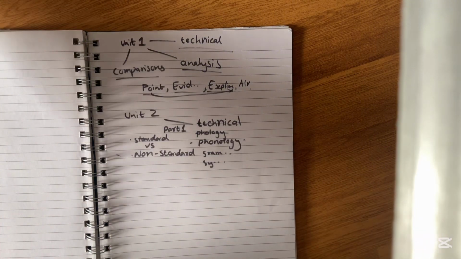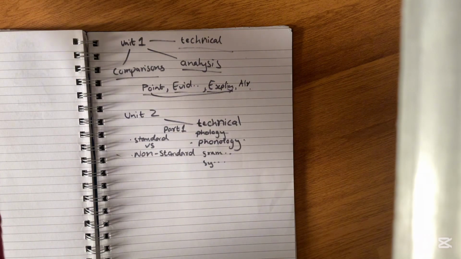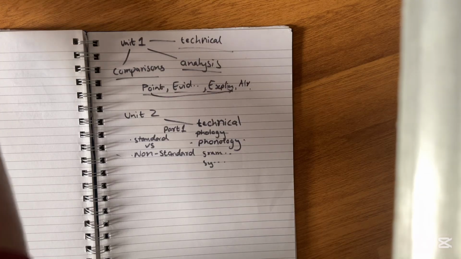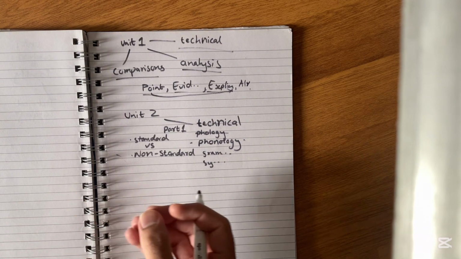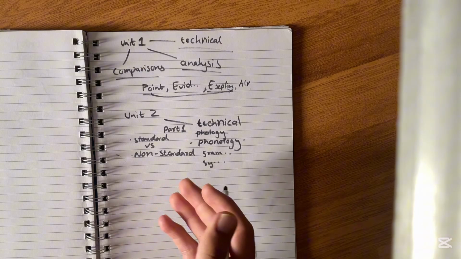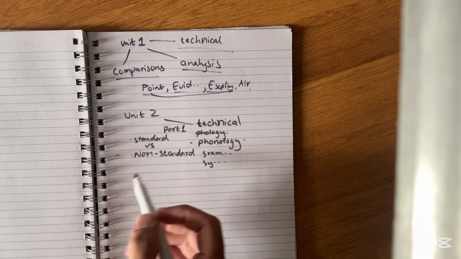Now let's look at the second part. And also, by the way, over here you can now start using theories. They start to become a more important, core aspect of your exam in these areas.